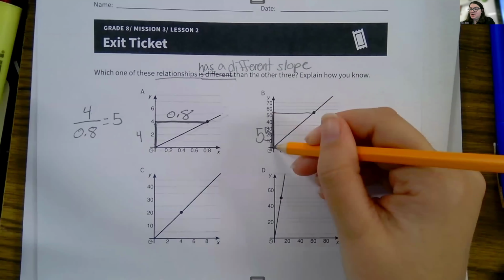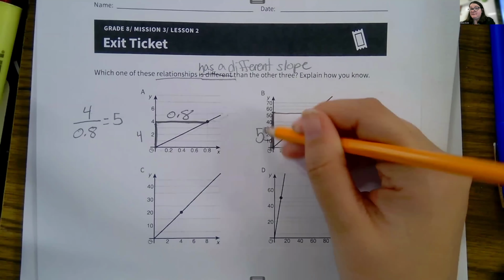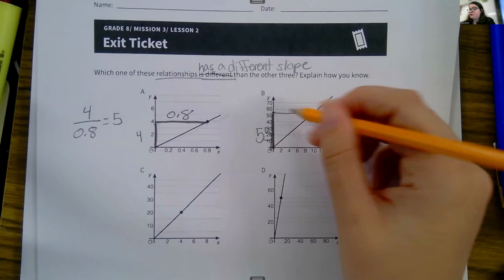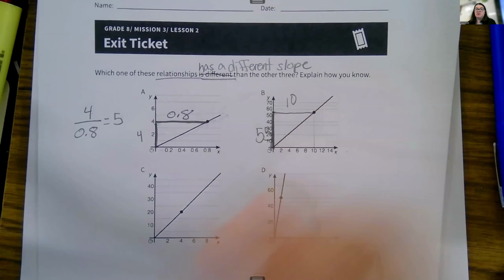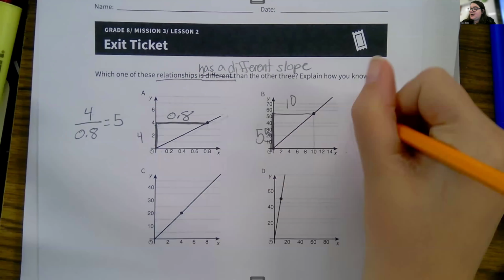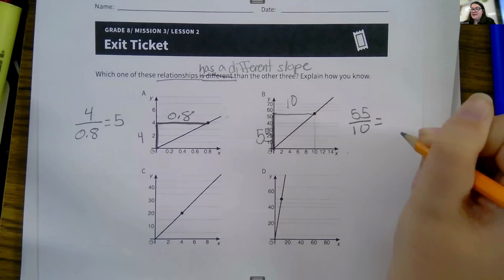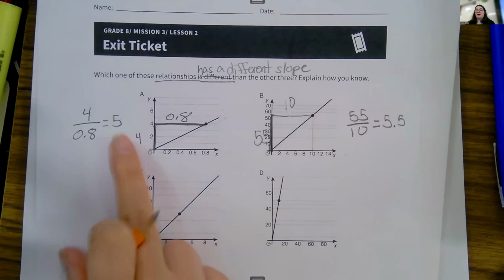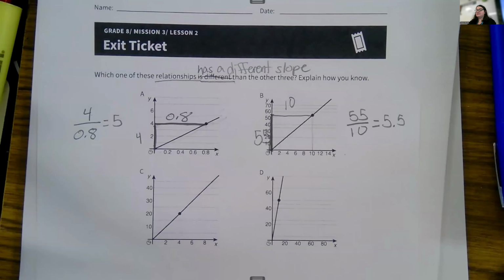From 0 up to 55 is 55. Going over this way from 0 over to 10, 10 would be my horizontal. So this would be 55 over 10, and 55 divided by 10 is 5.5. So now I see I've got one that's 5 and one that's 5.5. So let's keep going and see what these other two are.